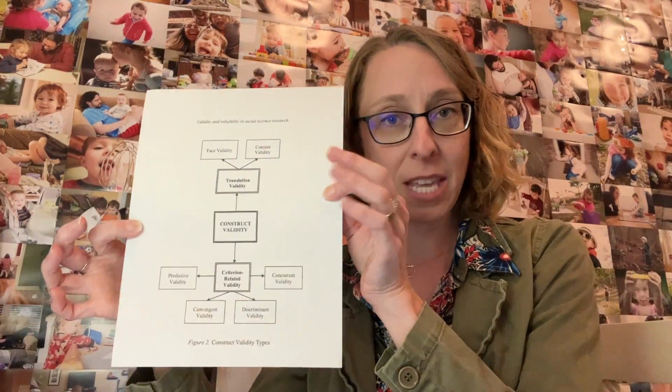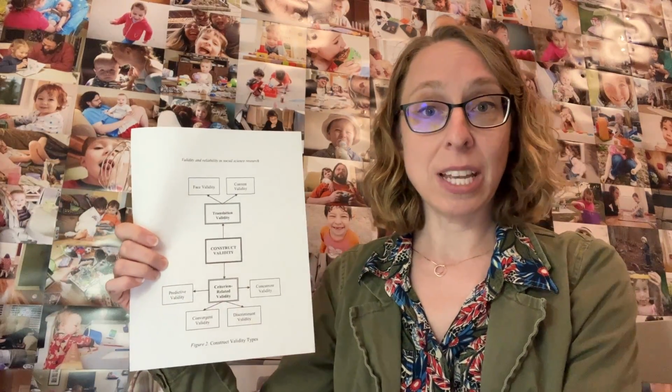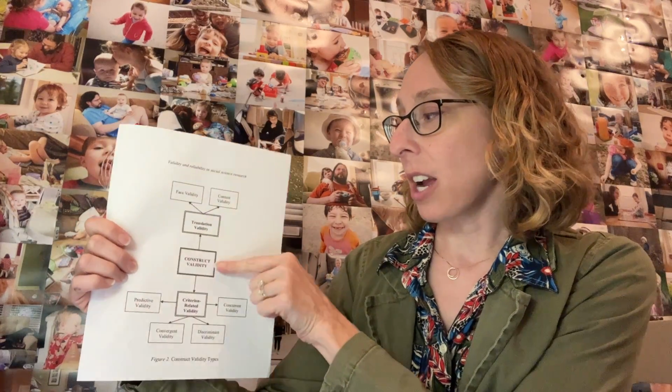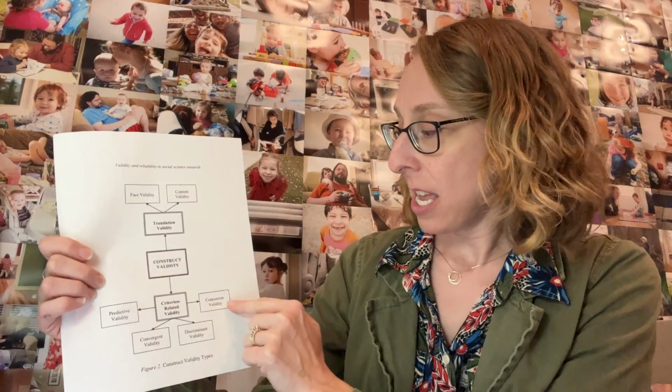How accurate is it? Now, here's another one of those things, diagrams, because that's how my brain works, is in diagrams. So this is also in that same definitions doc that I have available. Okay, so you'll see here, construct validity is here. And you can evaluate it through translation validity. And down here is criterion related validity. And it's got concurrent validity, discriminant validity, convergent validity, predictive validity, but all of this is a part of construct validity, right? And so what we're after is construct validity.